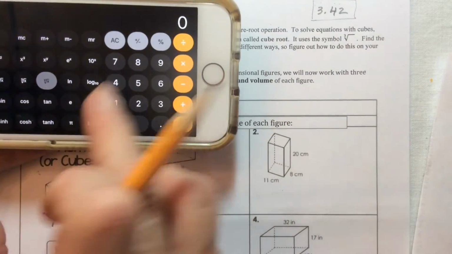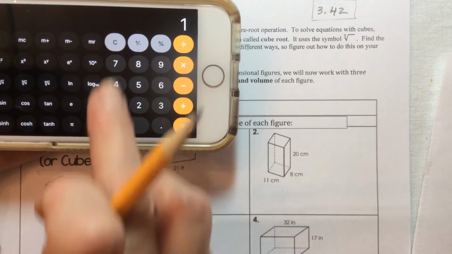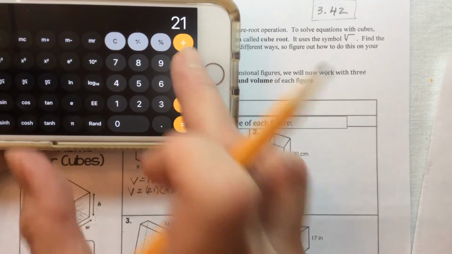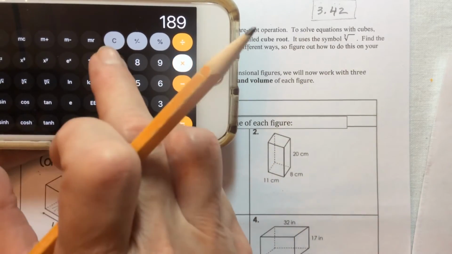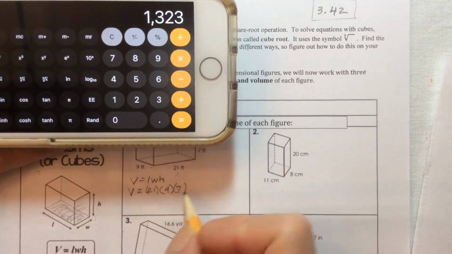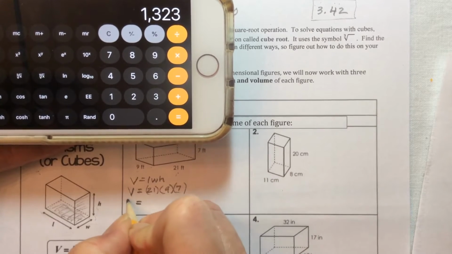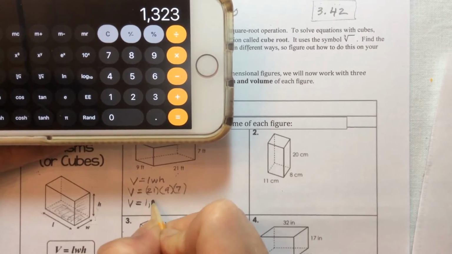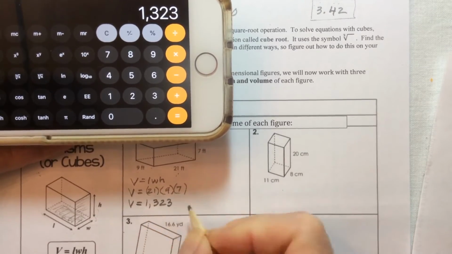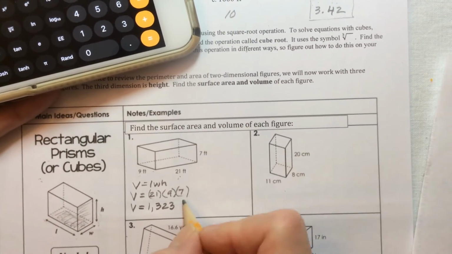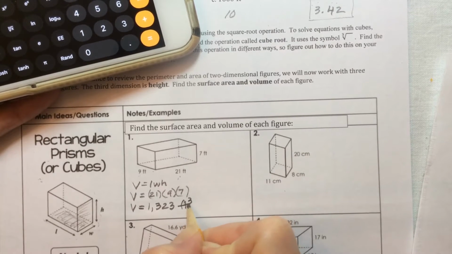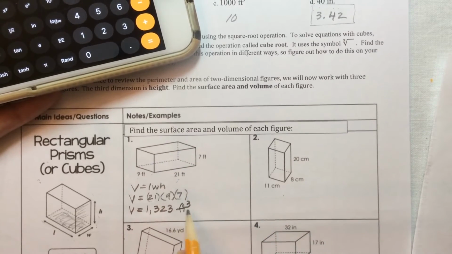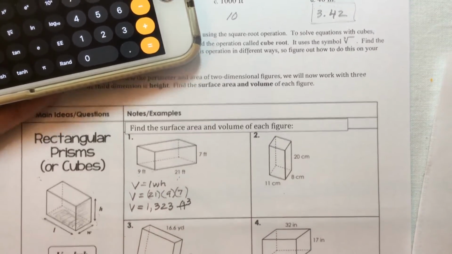So we can pull out the calculator, and 21 times 9 times 7, and that's equal to, volume is equal to 1,323, and we started out with feet as the length, and now we've got feet cubed, because this is the volume and it has 3 dimensions.